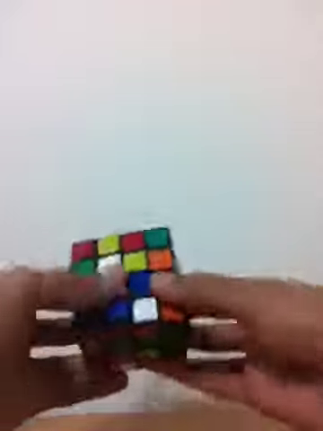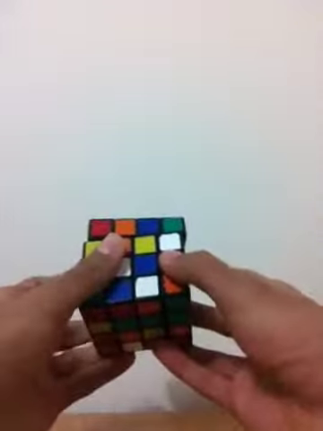So, yeah. Now I'm just going to do one last solve, where I'm going to try to solve it as fast as I can. And you can just see how the look ahead and me turning the cube just to put the centers on the left and right will affect it.